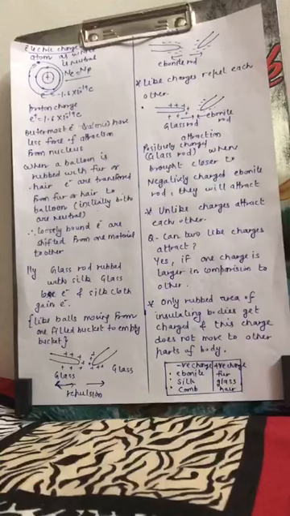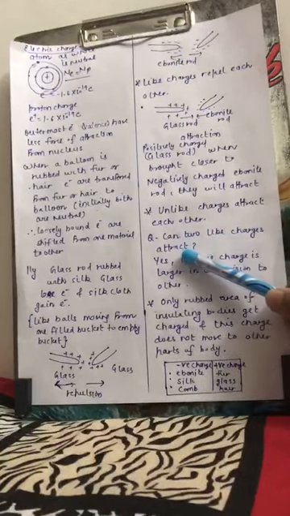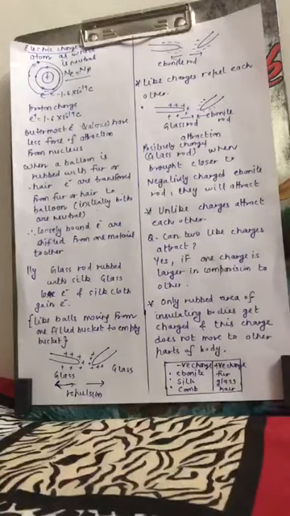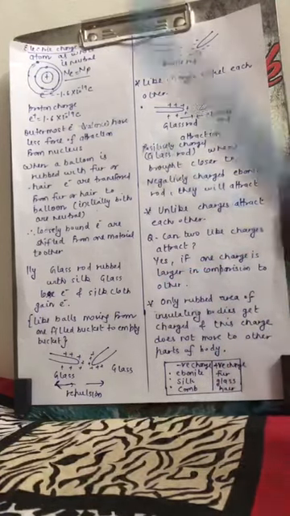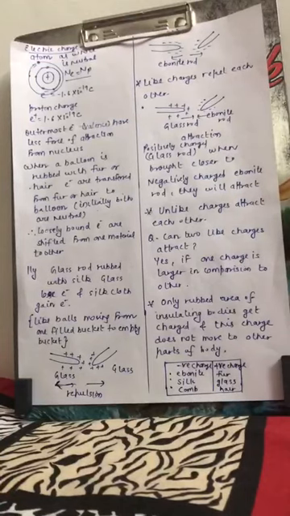Now there can be conceptual questions on the basis of this. As we say, two like charges repel each other and unlike charges attract each other. The question is, can two like charges attract? Initially we will say no, they cannot attract. But if one charge is very small and the other charge is very large in comparison, the dominance factor is of the bigger charge. So only if one charge is larger in comparison to the other can they attract each other.